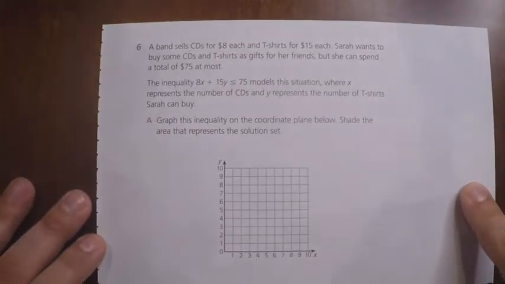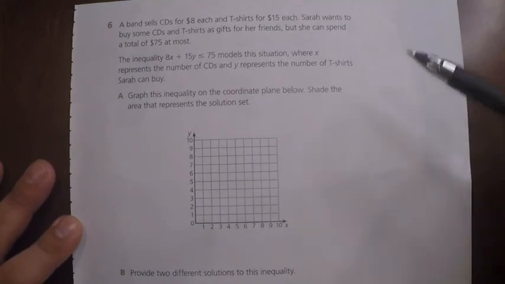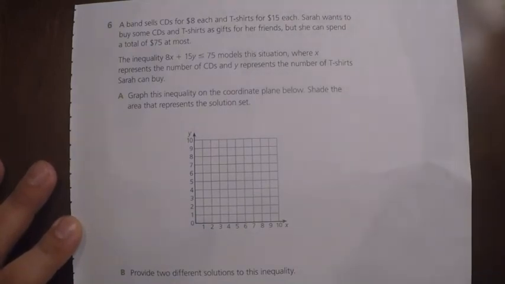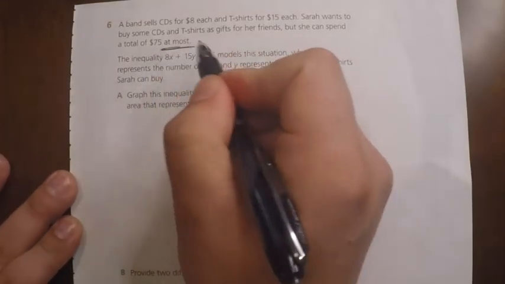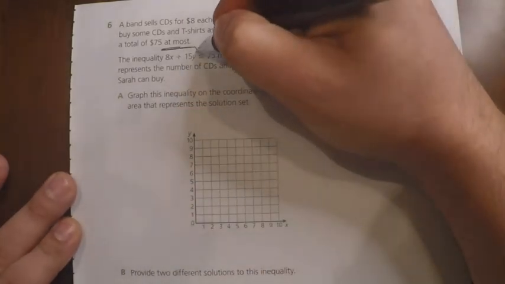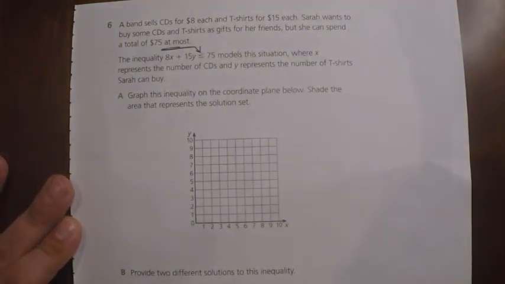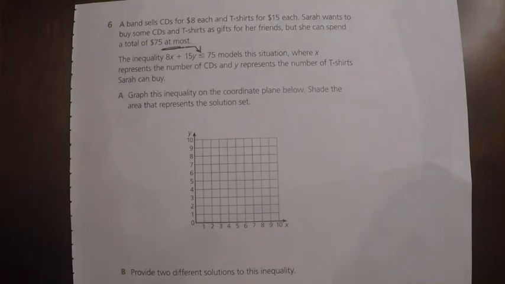Taking a look at question 6. Question 6 has to do with a band that sells CDs for $8 each and t-shirts for $15 each, and Sarah wants to buy some CDs and t-shirts as gifts for her friends, but she can spend a total of $75 at most. So at most, notice how that turned into a less than or equal to sign. Good thing to take notice of here.